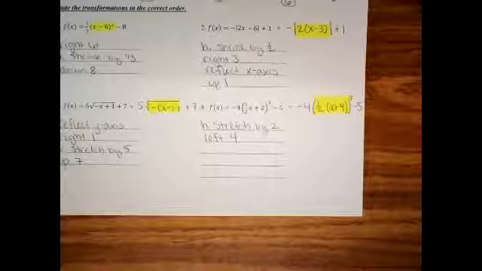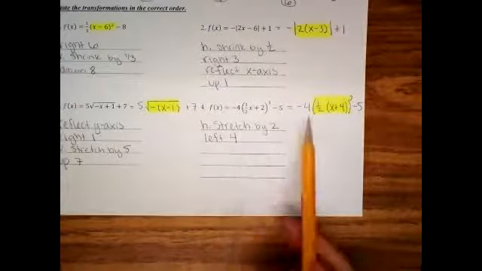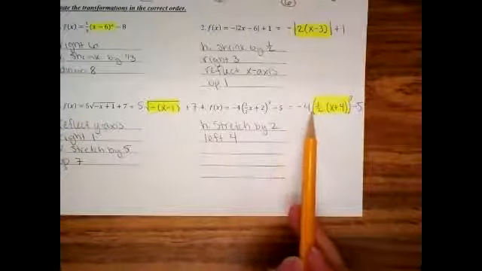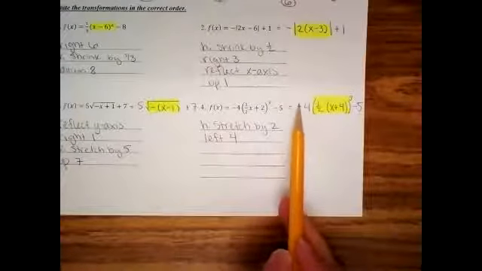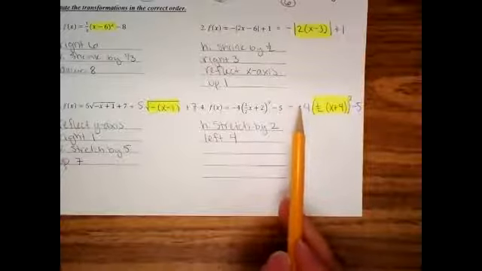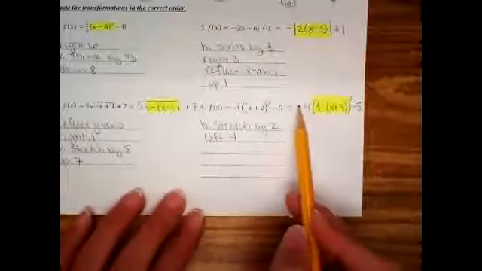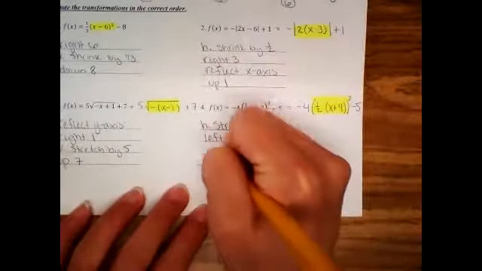Now outside. There's a -4 out front. The negative and the 4 are separate. Those are 2 different transformations. The negative does one thing and the 4 does something else. And we do the reflections first. So the negative is going to be what? Yep, good, reflect x.